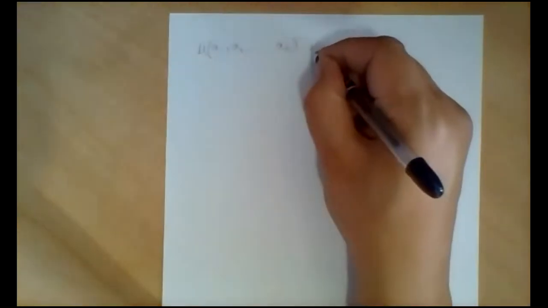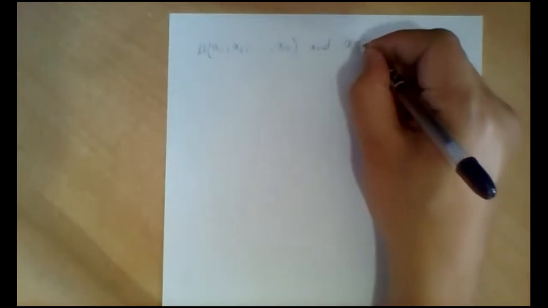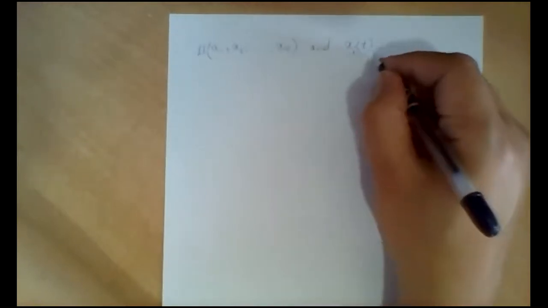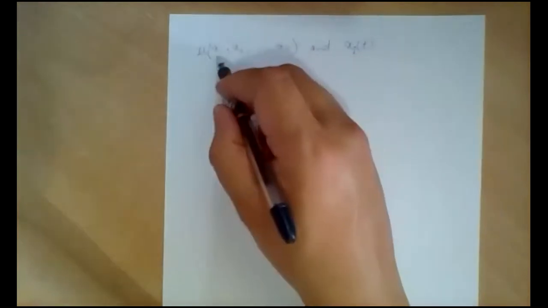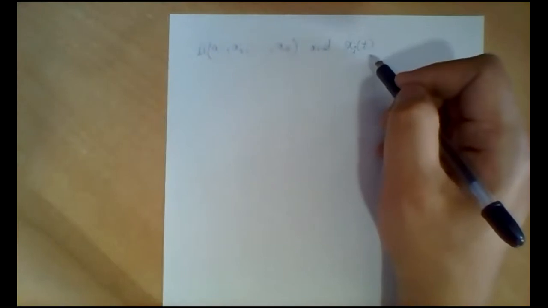And then each of these variables, x1, x2, x3, and so on, are again functions of t: xi of t for i from 1 to n.